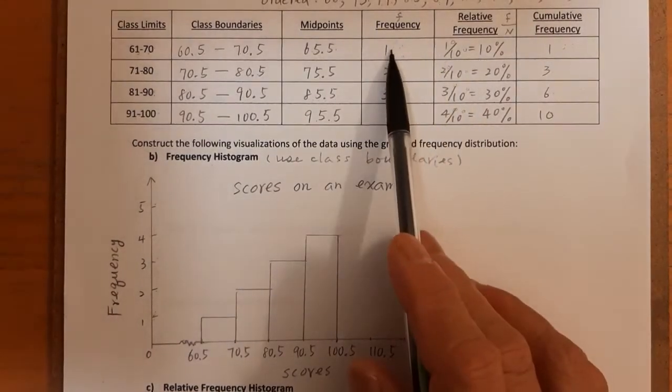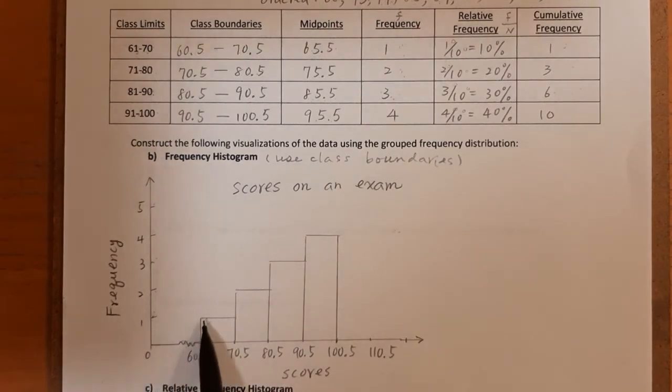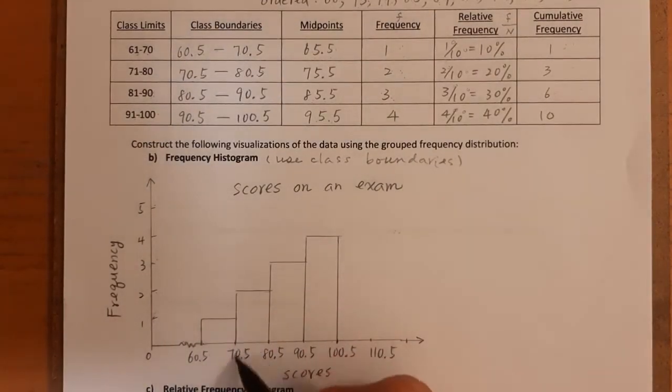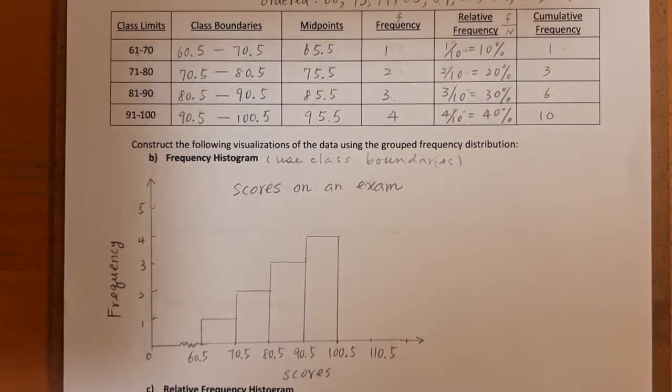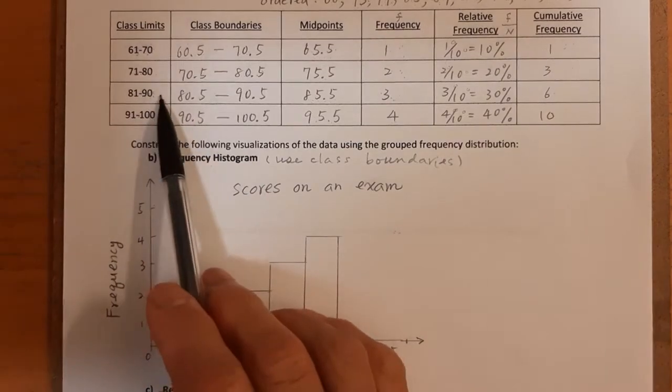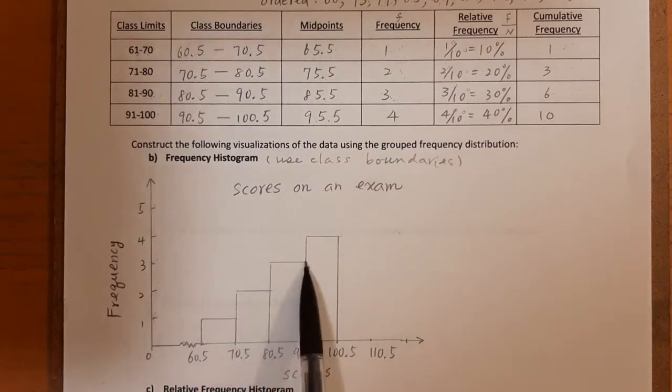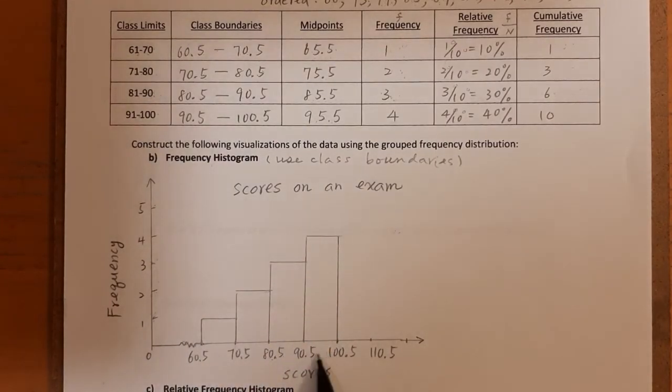Then the first frequency is 1. So at 1 draw this horizontal line and draw this vertical. And the second one is 2. So at 2 draw a horizontal and then draw a vertical. Then from 80.5 to 90.5 the frequency is 3. So at 3 draw this. Then from 90.5 to 100.5 it's 4. So at 4 draw this.